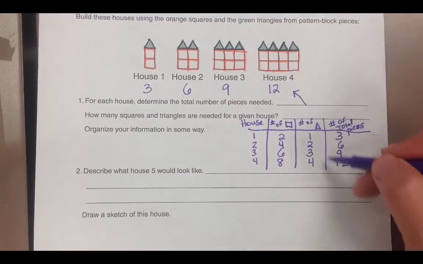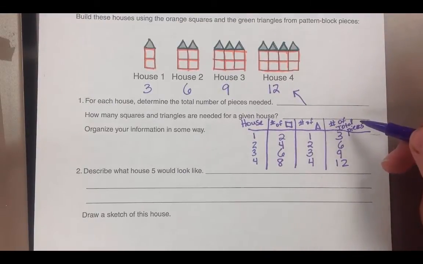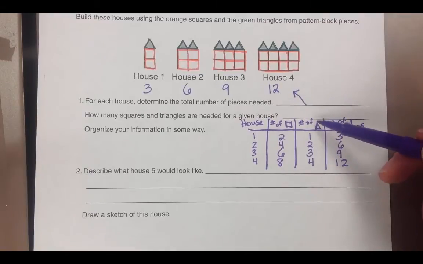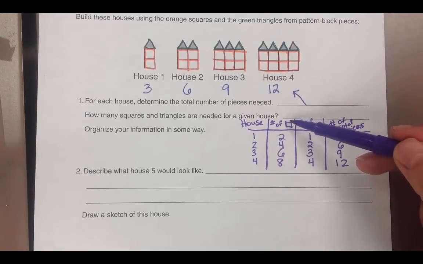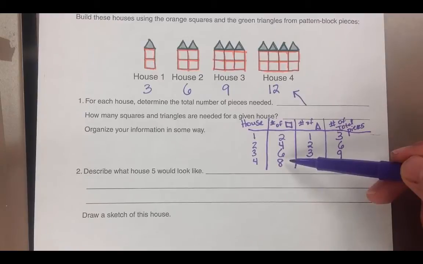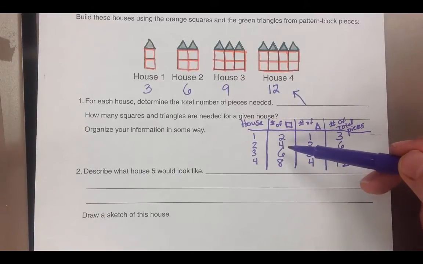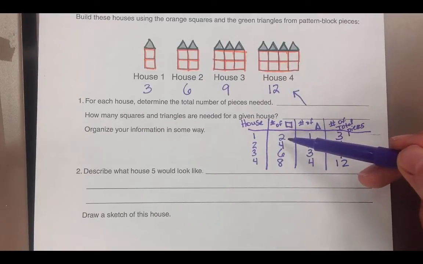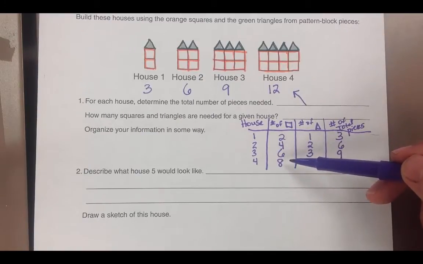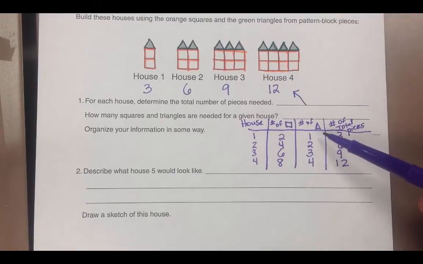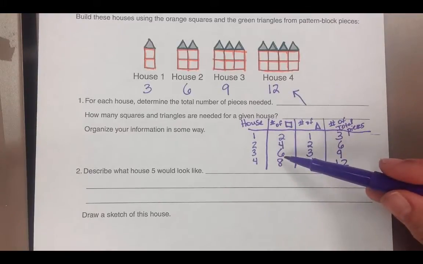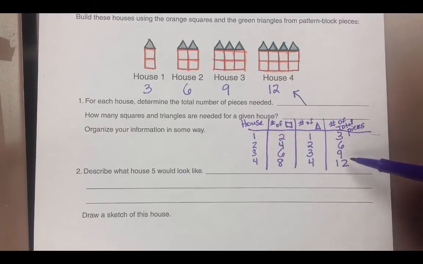So I see my pattern happening here in my total column. I also see a pattern happening with my triangles, and I see a pattern happening with my squares or rectangles. This is 2, 4, 6, 8. Every time my house size increases, the number of squares or rectangles increases by 2 as well. And every time my house size increases, my triangles go up by 1. And over here, that increase of 2 and that increase of 1 means that each time I'm increasing by 3.